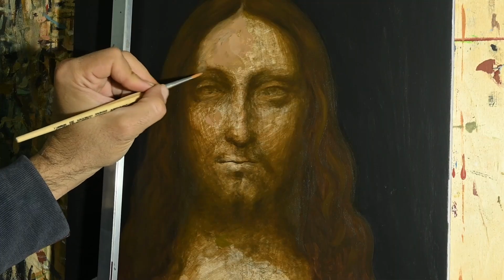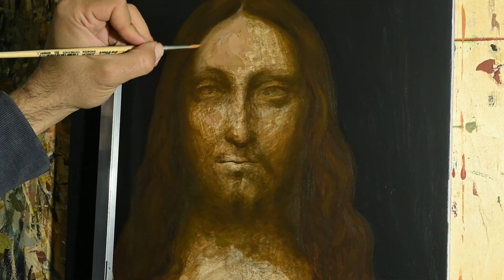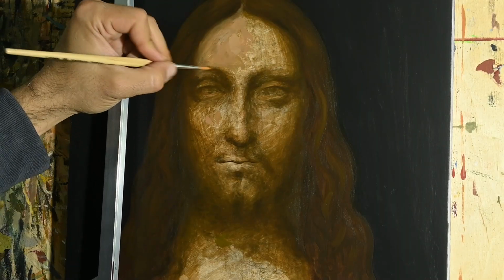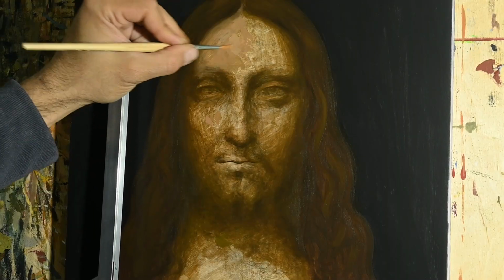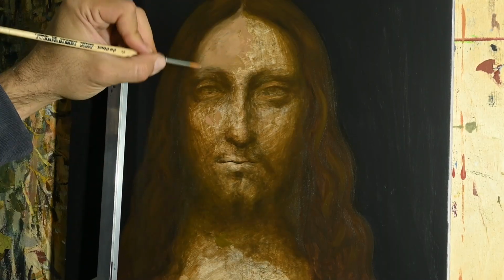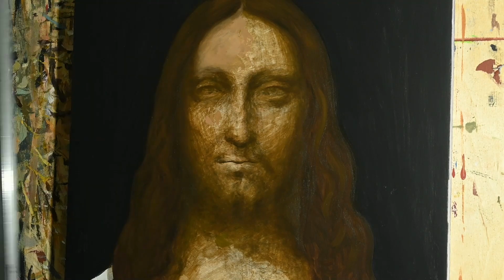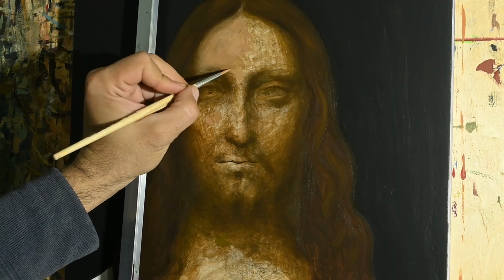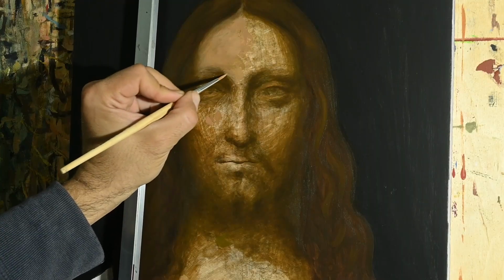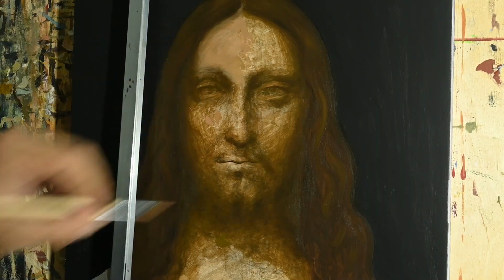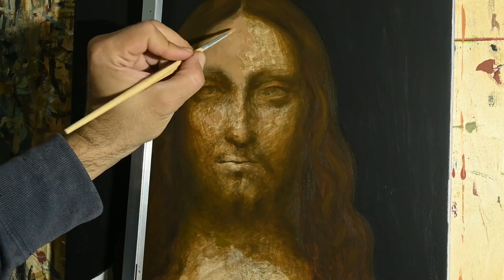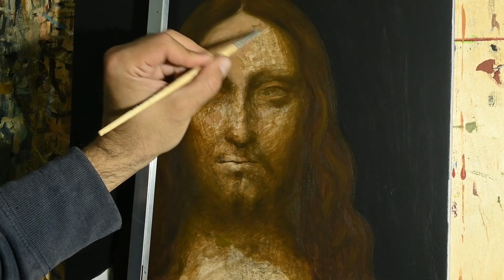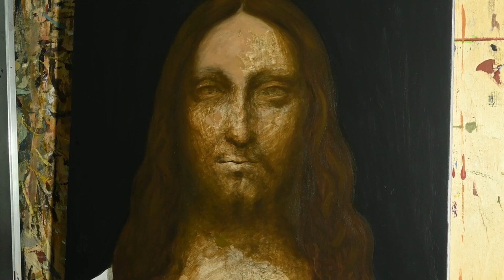The transitions really looked very similar to those of Leonardo, and the theory is that you have to build sfumato using layers upon layers of color, thin layers, and this is what I followed here, using these thin layers and applying them in such a way that this smoke-like effect would be created on the painting.